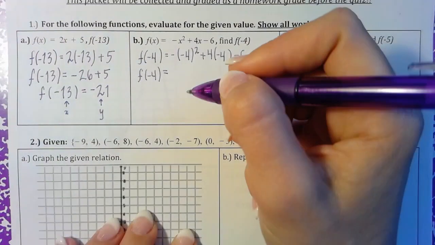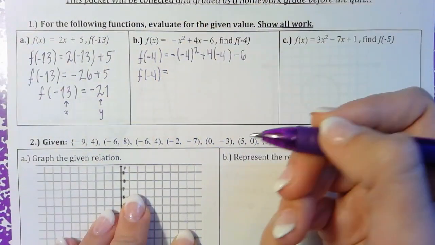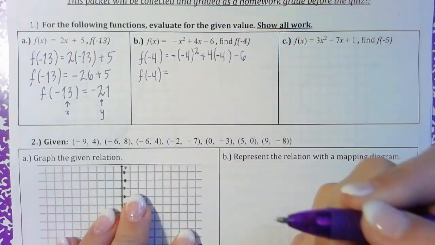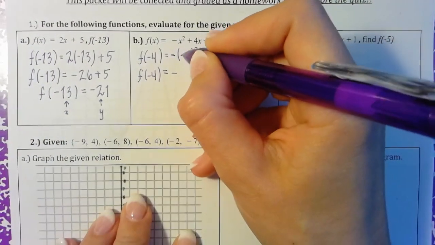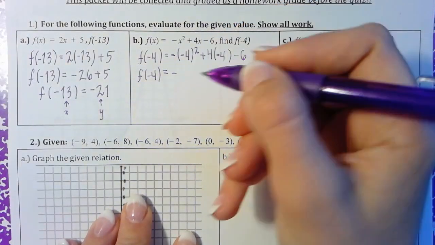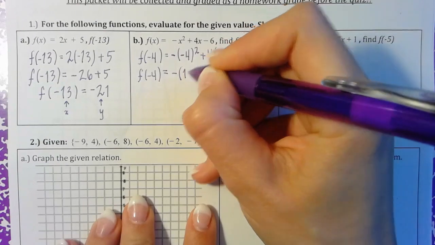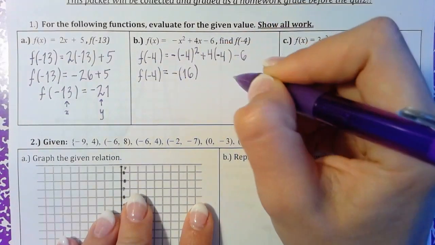I don't care if you think it's not necessary or you don't feel like it. You really should, okay? Also, don't get sloppy and lazy with your negatives because they tend to disappear when you do that. So please be very careful of that. Negative. Now, in the parentheses, we have a negative 4. We square it. Negative 4 squared means you multiply by itself. So negative 4 times negative 4 becomes a positive 16. And this negative on the outside makes it a negative 16. This is a big area for error, so be careful.